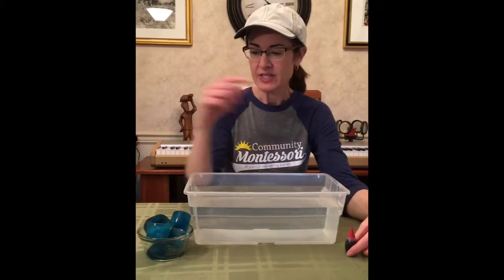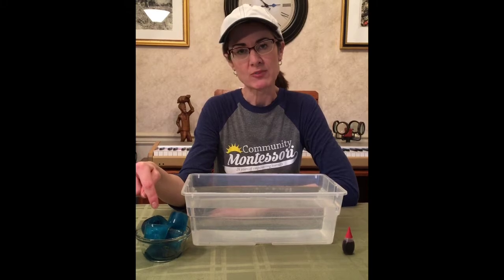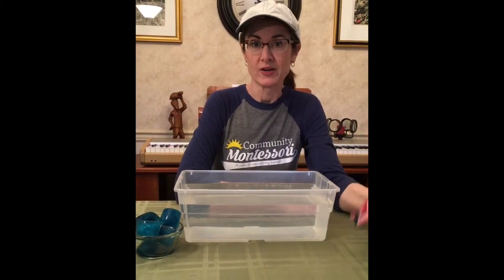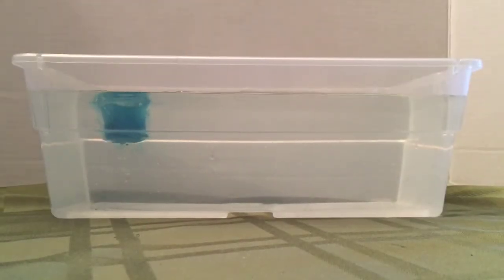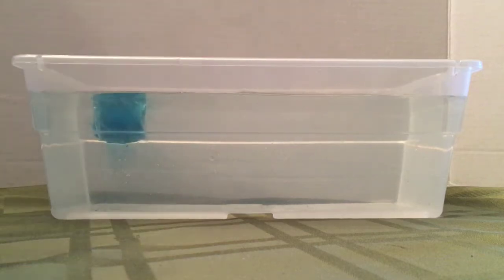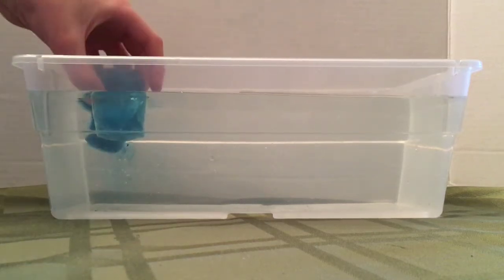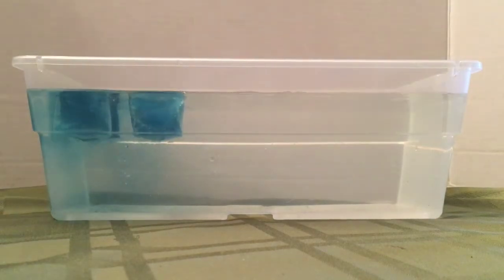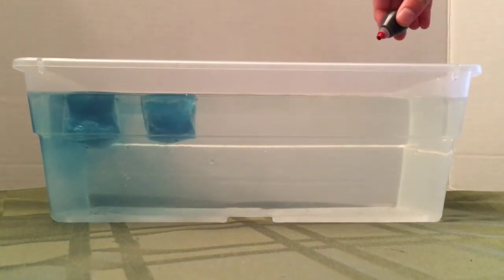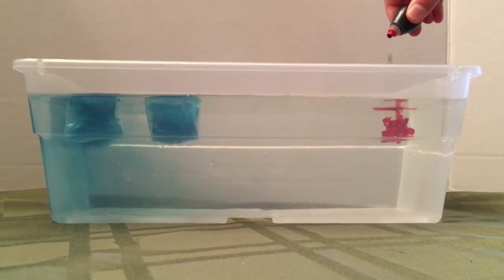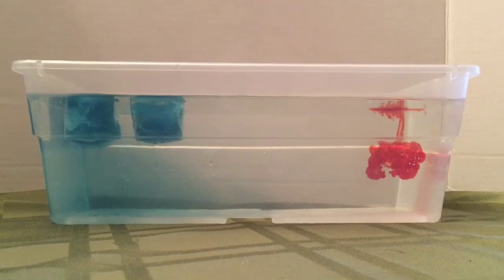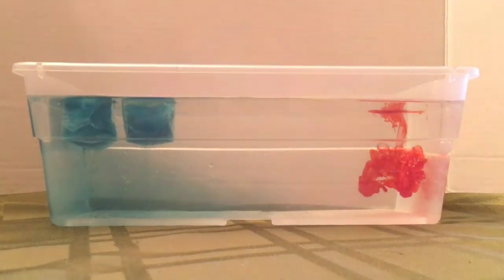In this activity, the blue ice cubes are going to be representing cold air, and the red food coloring is going to be representing warm air. First, gently place 4 or 5 blue ice cubes into the warm water on one side of your container. Next, put about 3 drops of red food coloring in the other side. Now in this demonstration, the blue represents cool air in our atmosphere, which are the layers of air around the Earth, and the red represents warmer air.